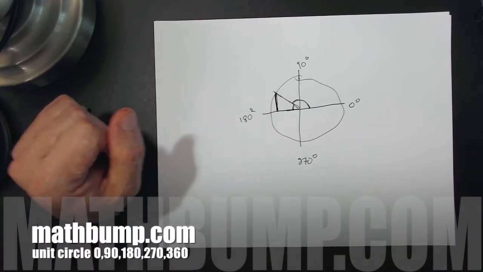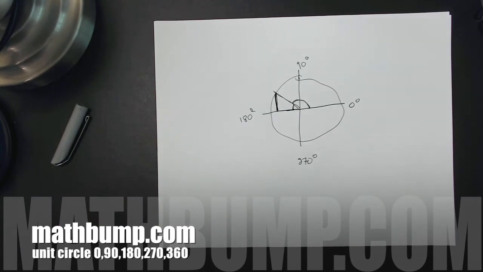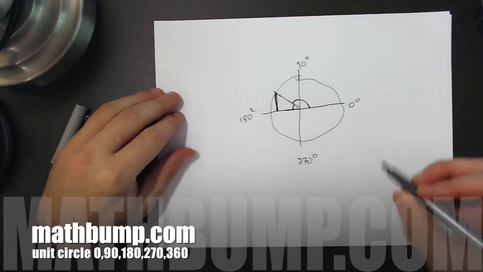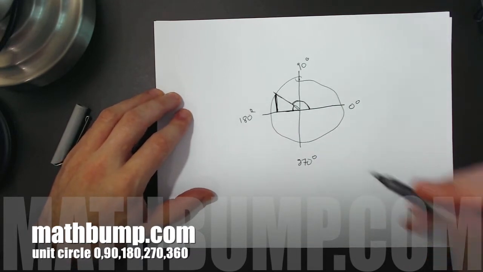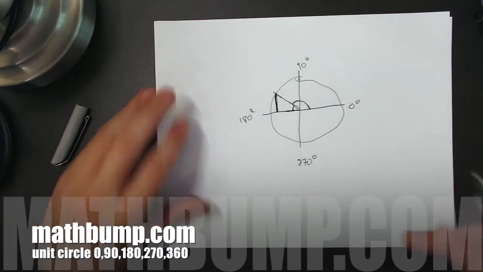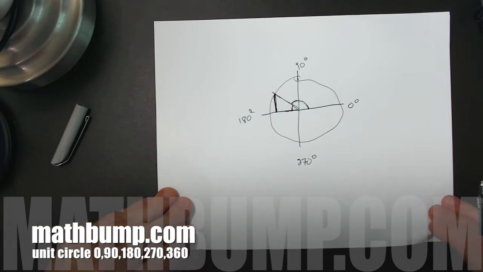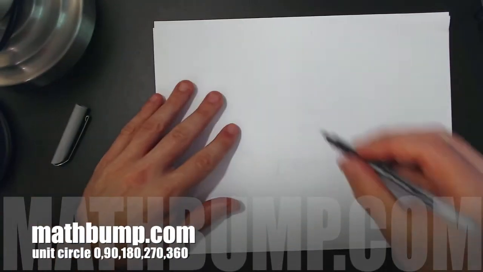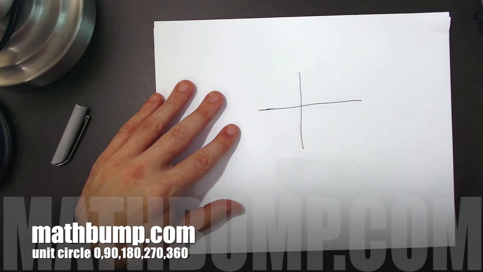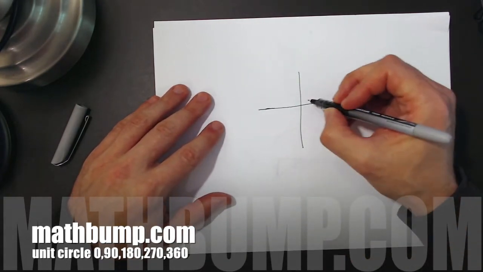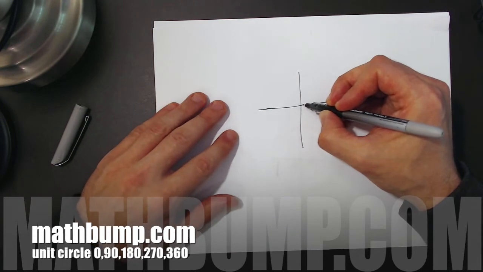Now sometimes this gets hard to visualize when we have something like 90, right? So what does it mean when the angle is exactly 90? People get confused. The best way to understand that is just to think about what happens as we get close to 90. I'm not going to draw the circle every time just because it's hard to do.